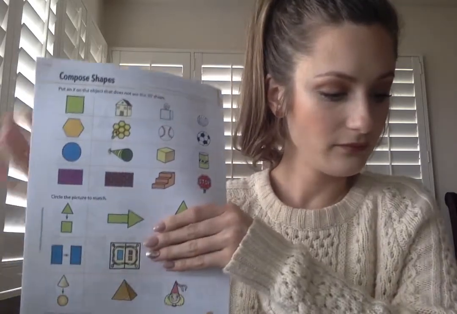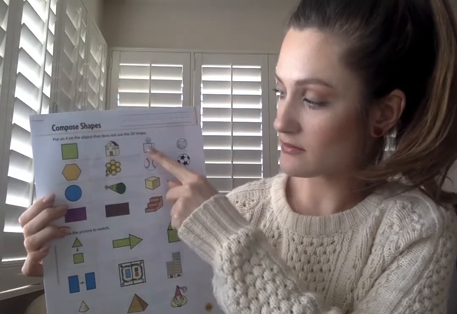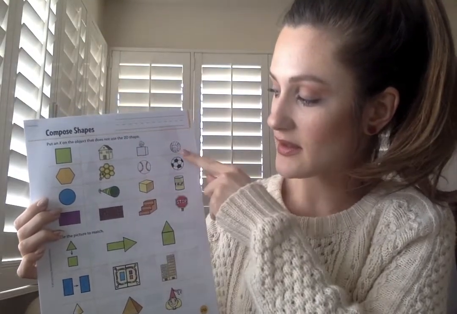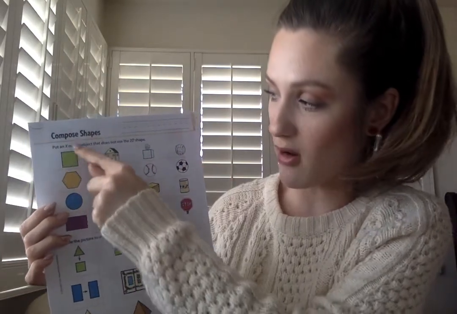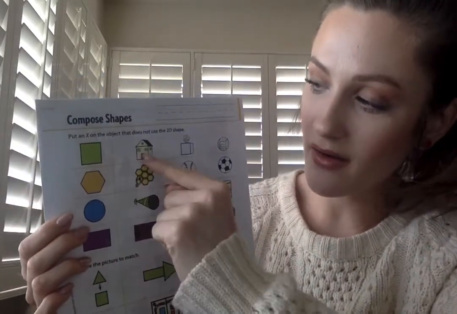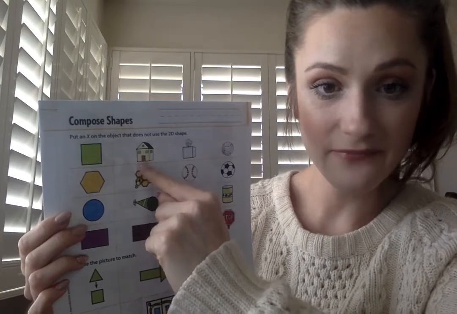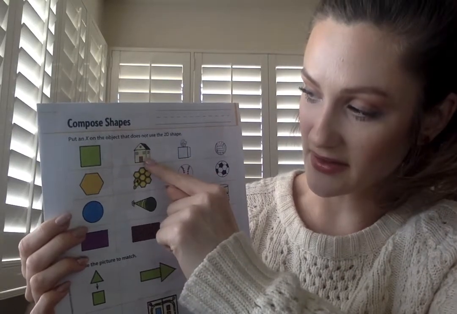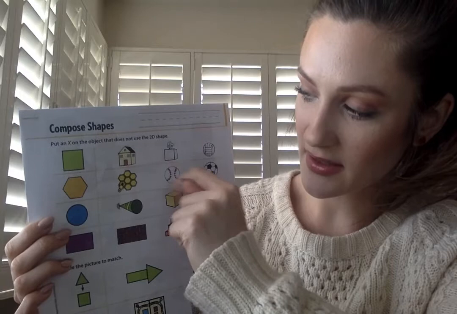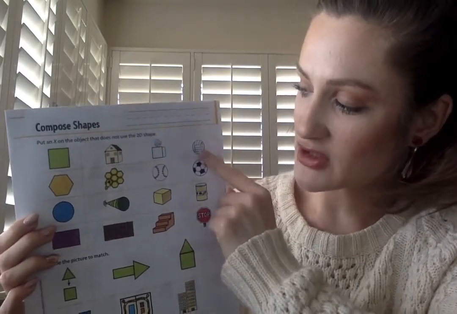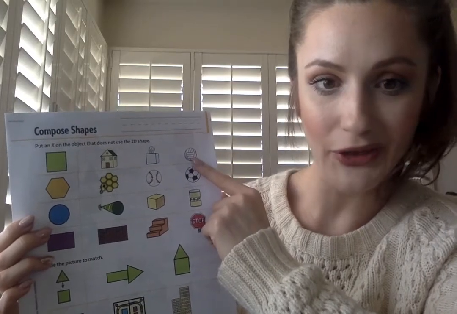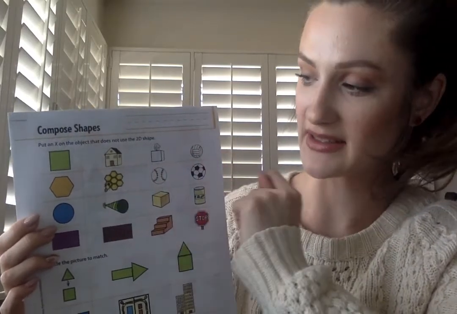So we've got a house, a tissue box, and a soccer ball. Which one does not have this shape on its object? So that means you're going to look carefully. Do you see a square on this house, on the face of it? I do. I see it right there on the side. What about on the side of this tissue box? Do you see a square? I do. I see a square right there. Do you see a square on this volleyball? No, so that one doesn't match, so we're going to X that off.